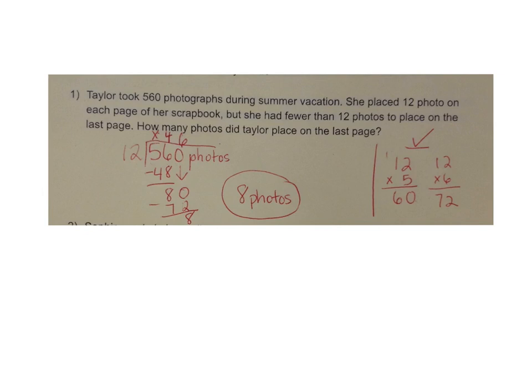Hi boys and girls, I'm just going to go over a couple of your study guide questions that you had for homework last night, just in case you needed a little bit of extra help. Okay, question 1, I already did this one. The other ones that are coming, I'll do them with you.